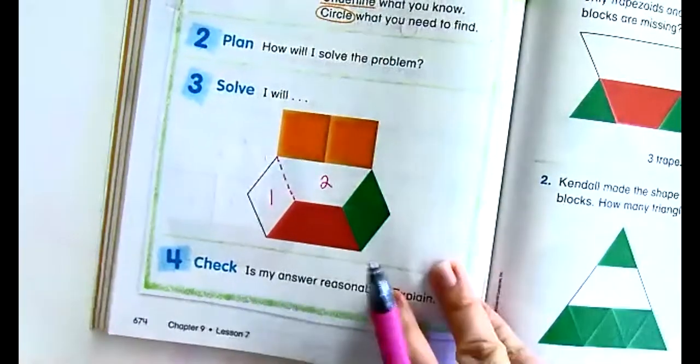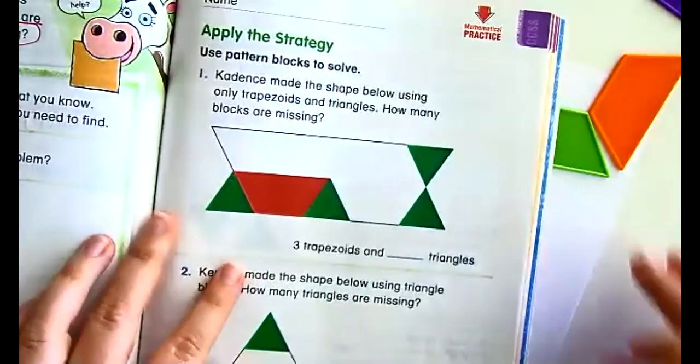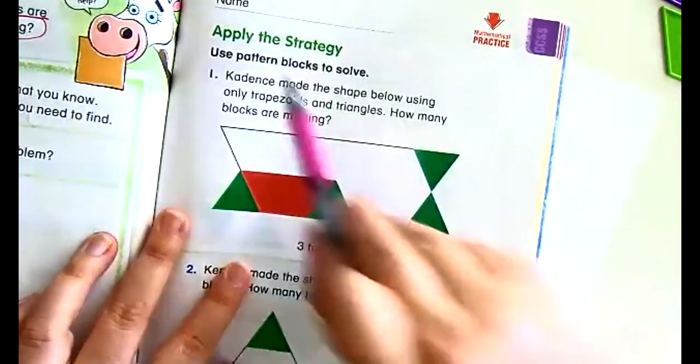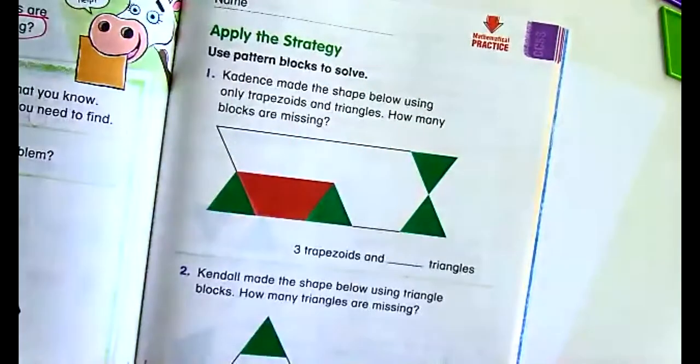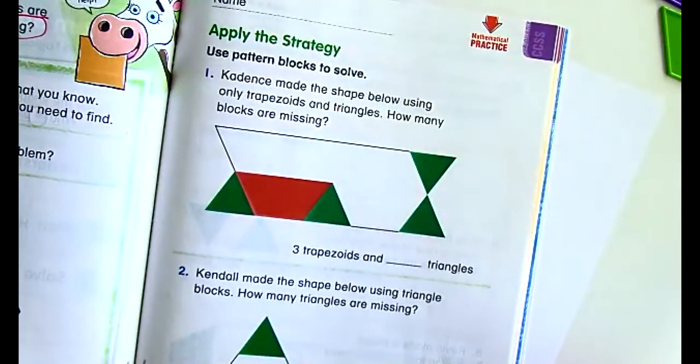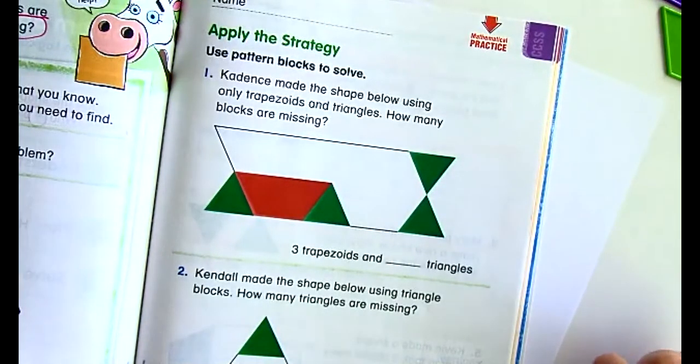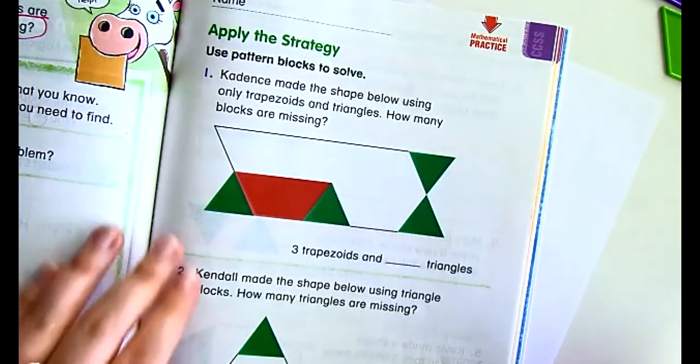Boys and girls, we don't have a Talk Math today, so we'll go straight into our lesson. Here's what you're doing on your own. You're going to apply the strategy. That means you're going to use what we learned with logical reasoning and do it on your own. I'll read through them for you, and then you guys can start working on this on your own.